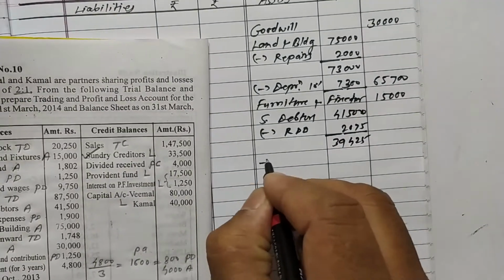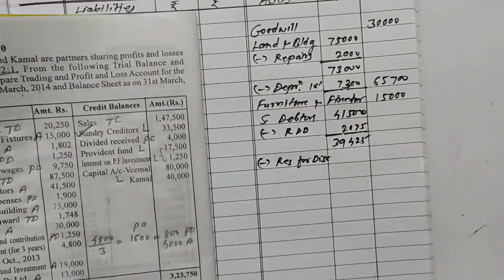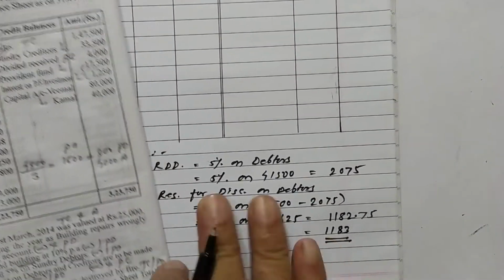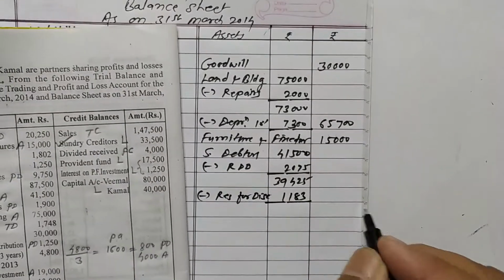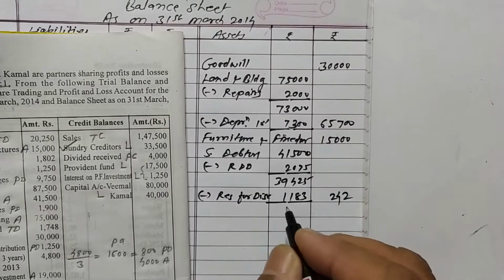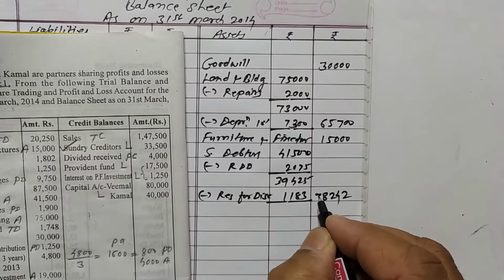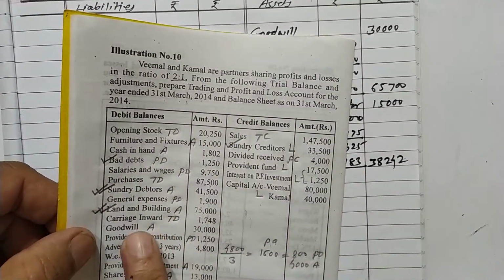Again we have to deduct reserve for discount, rupees 1,183. Answer is 38,242.